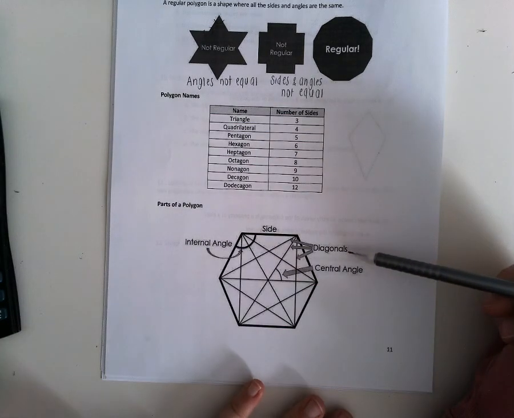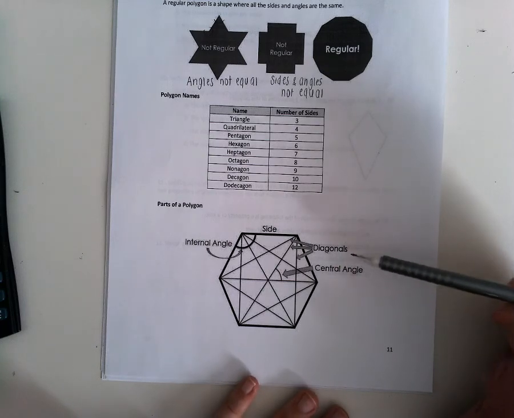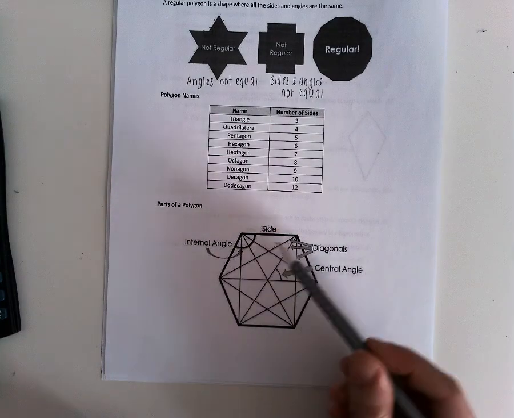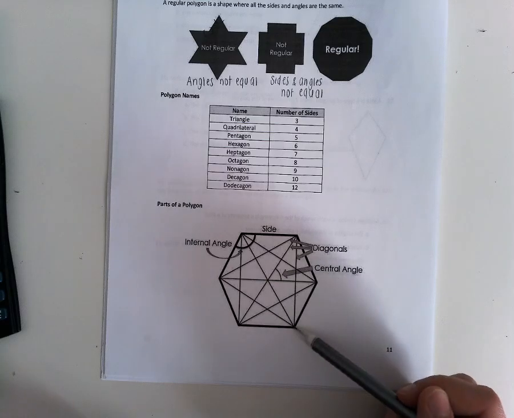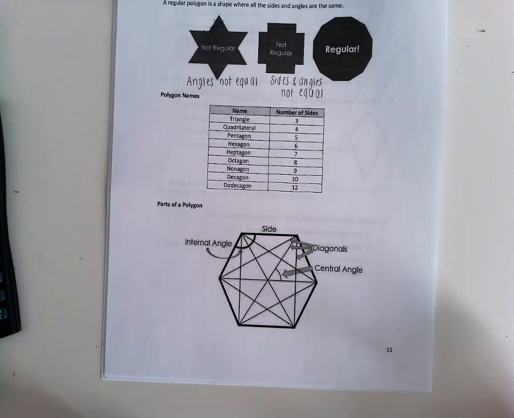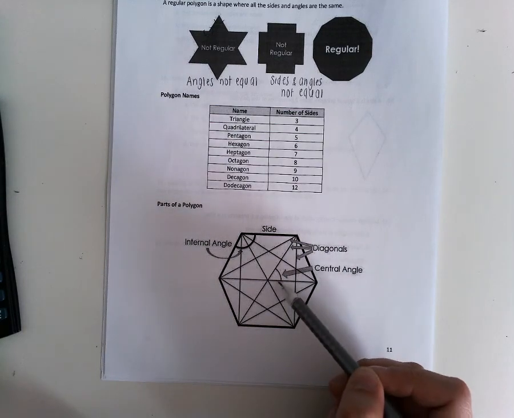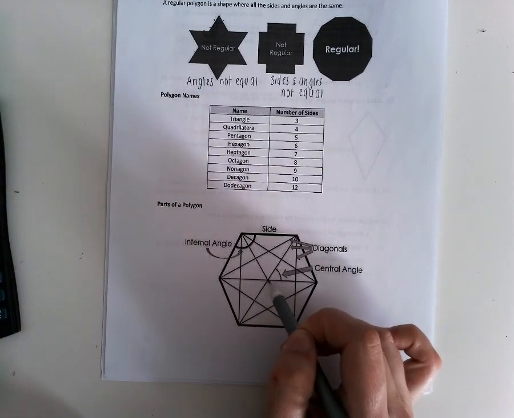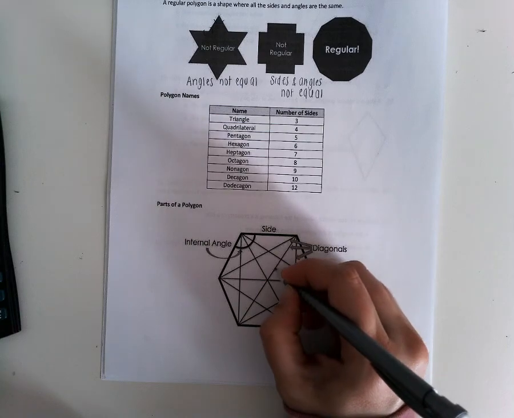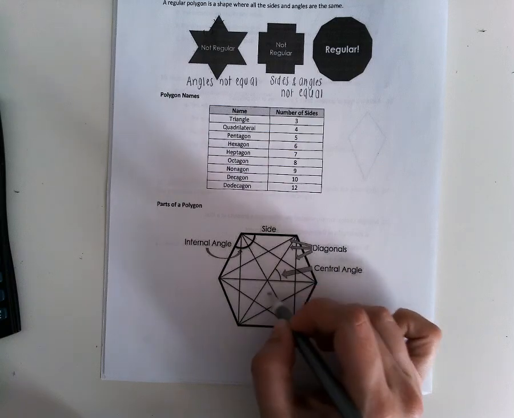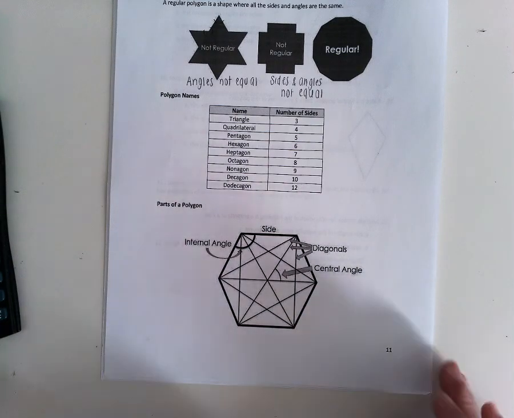We also have diagonals. Diagonals are basically a line drawn between one vertex or corner in our polygon to another. And we can draw between any vertex or corner to any other corner, and we form these diagonals. Central angles are made up by where those diagonals meet the center of the shape and form an angle between other diagonals. So we can have these angles that form in the middle of our polygon.